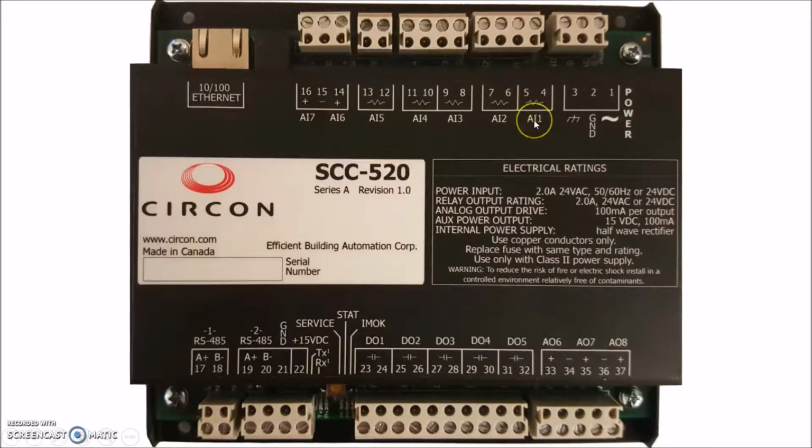Now, analog input 1 to 4 can be either a digital input or a thermistor type 2 or type 3 10K thermistor sensor. Analog input number 5 can be an RTD sensor, that's a 1000 ohm RTD, or it can also be a digital input sensor or switch.